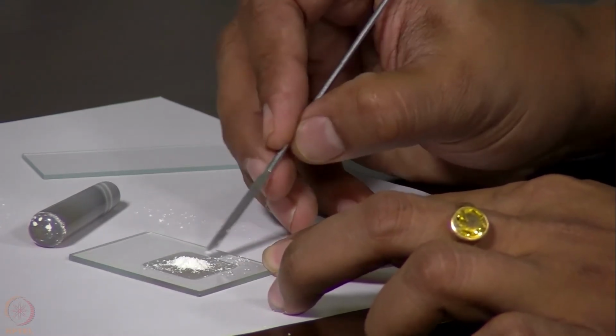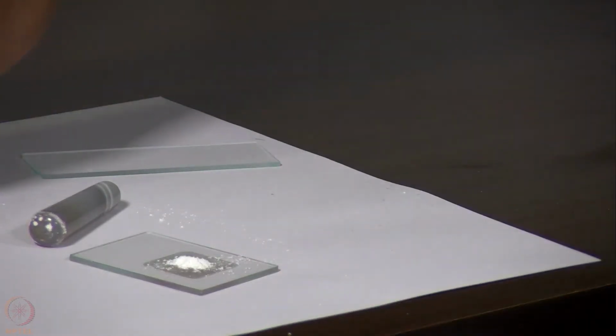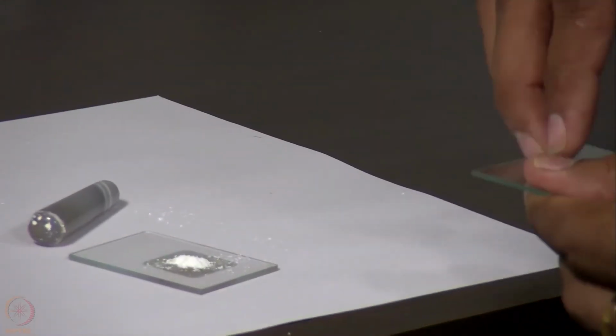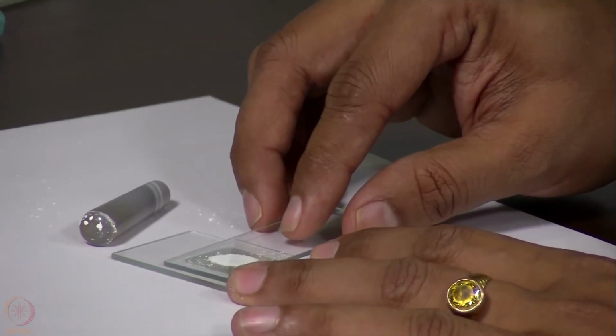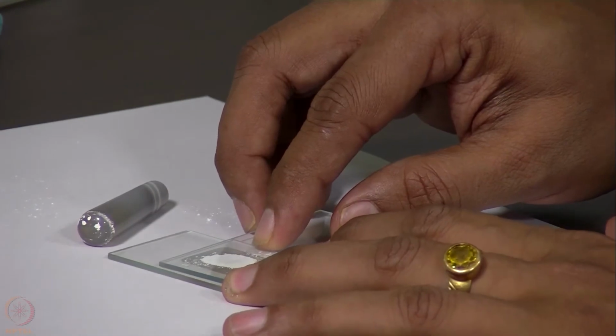We have made a heap at the center, and then we need to make it flat from the top using a glass plate so that the top surface is flat and the sample is uniformly spread in the center.